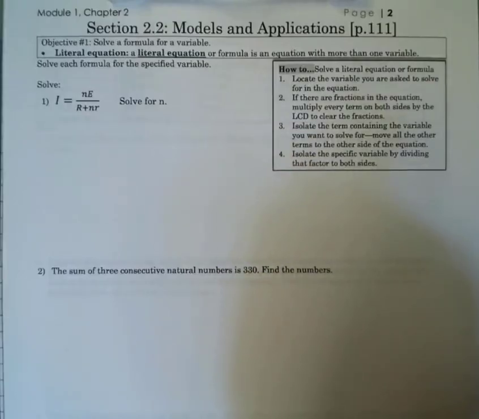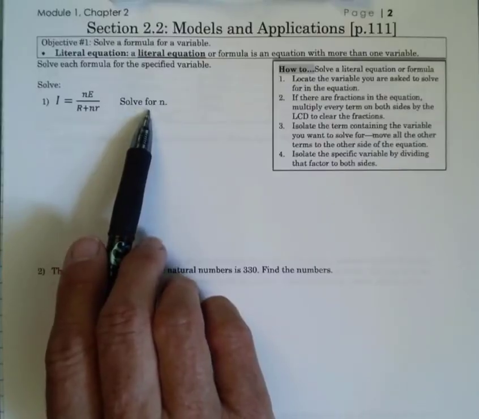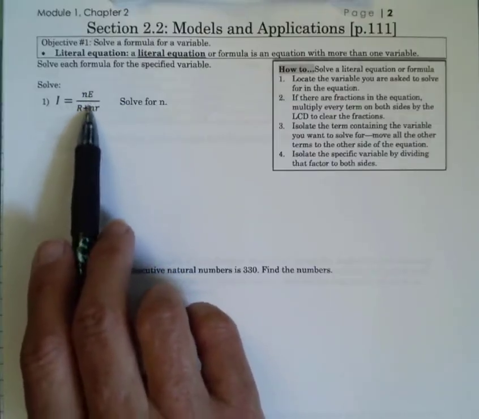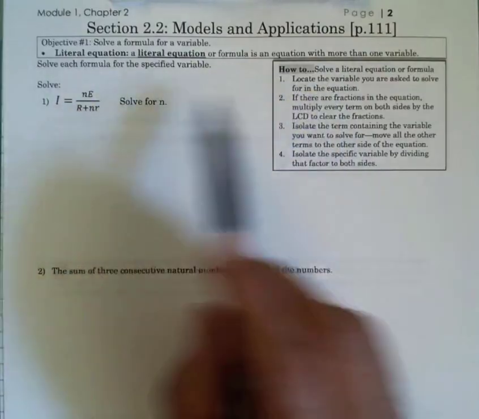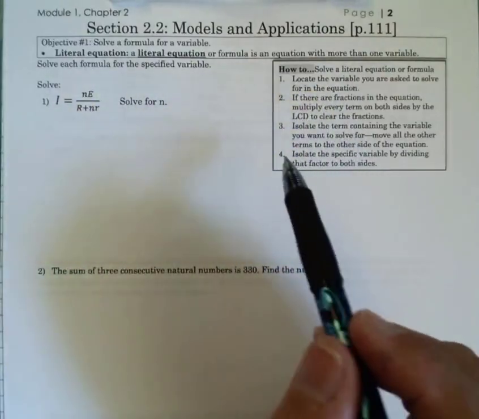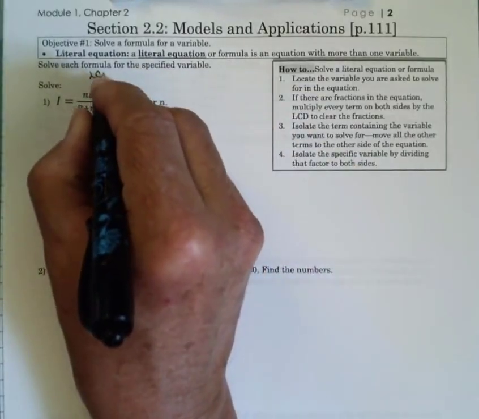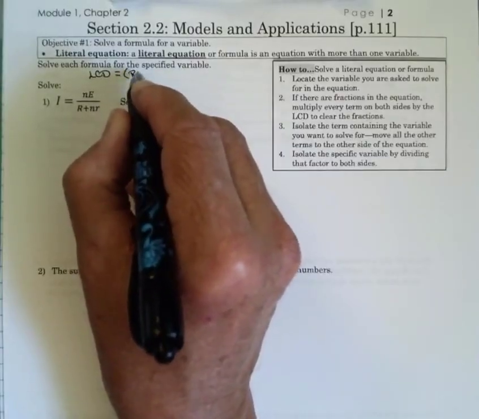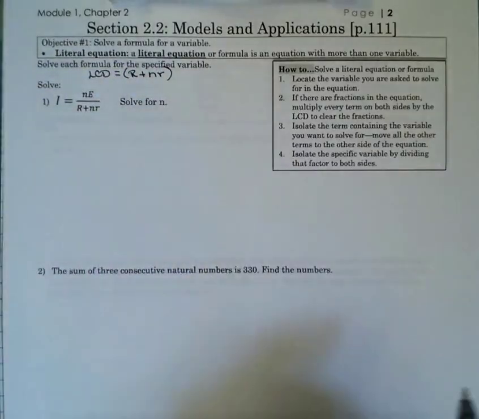Now, the variable that we are asked to solve for is n. And n is over here on the right, but it's in the numerator and the denominator. So the second step, it says locate it. We did locate it. Now let's get rid of our denominators by multiplying times the LCD. For this one, the LCD has to be just that denominator because we don't have but one fraction. So it's r plus n times r. And the little r does make a difference. It's not the same as capital R, okay?